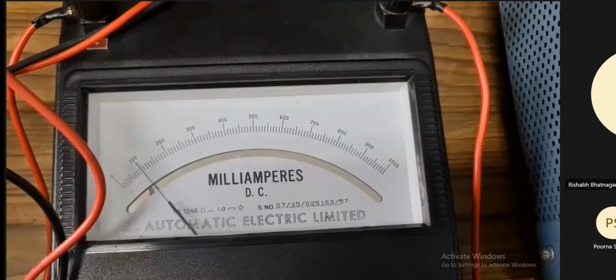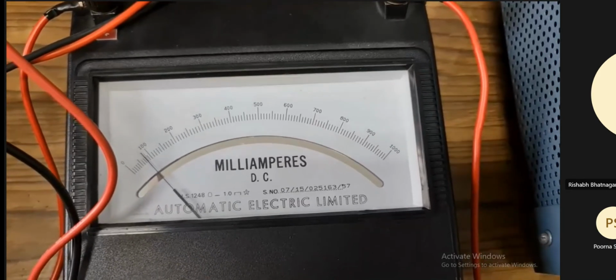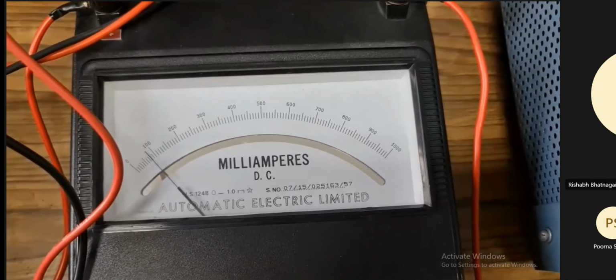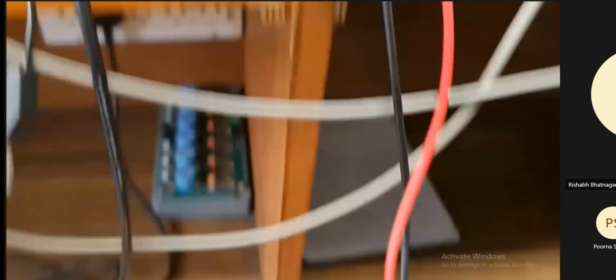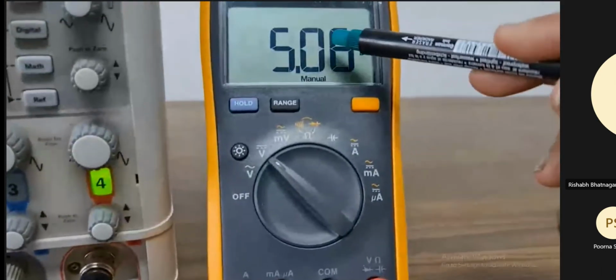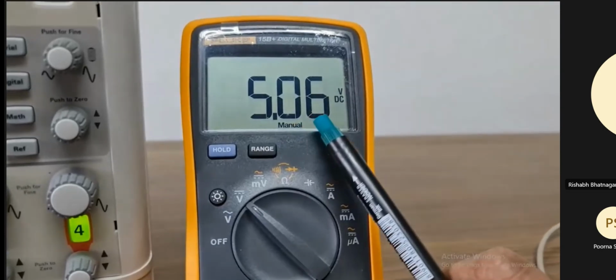This corresponds to light load, and with this light load, now I will be demonstrating the load voltage regulation. The load voltage reference is set to 5 volts. We can see 5.06 volts.